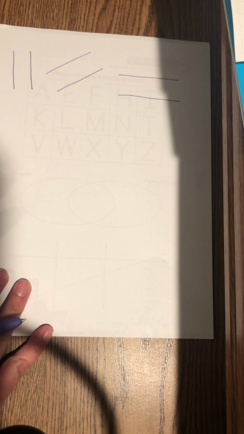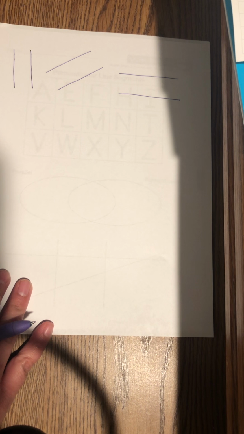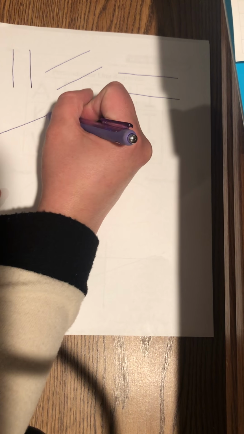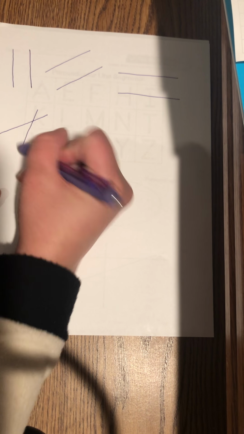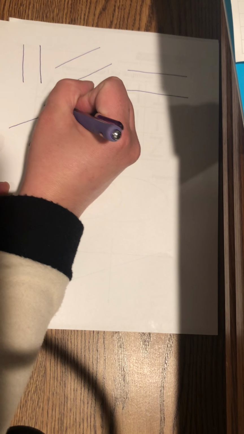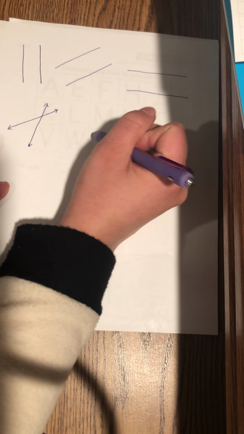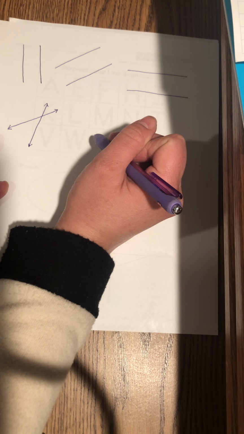But any line segments that are not parallel are called intersecting lines. Those could look like this. That would be an intersecting line. I'm going to make my arrows saying that these are lines, not line segments, because they're going to continue on.